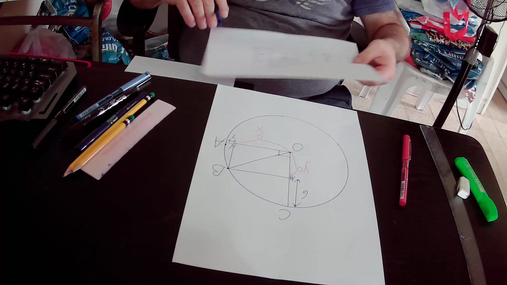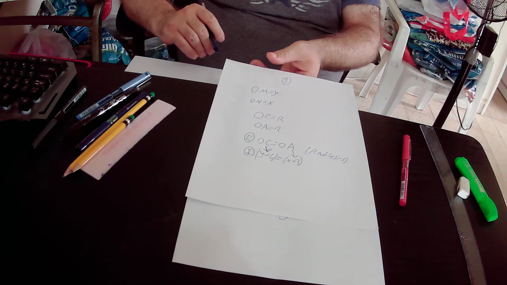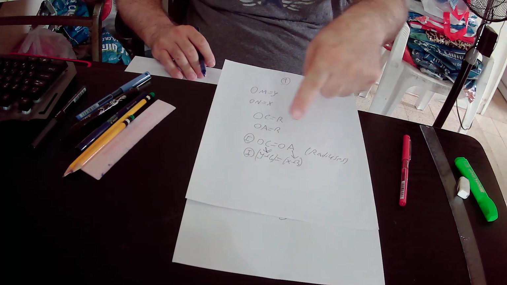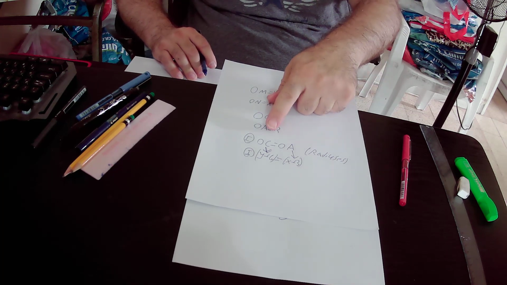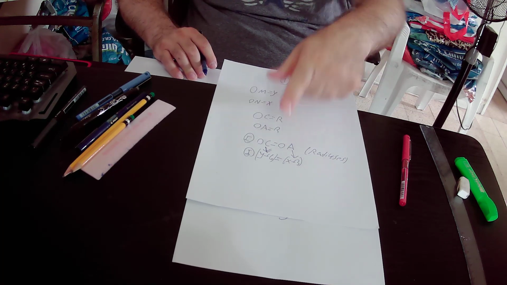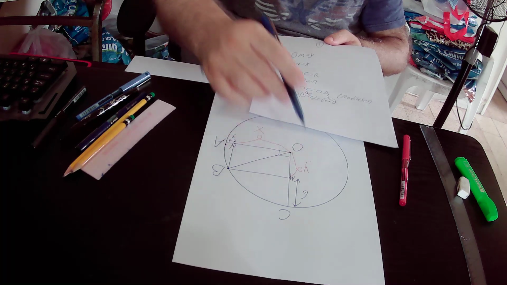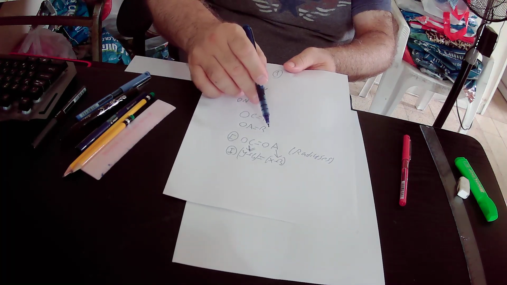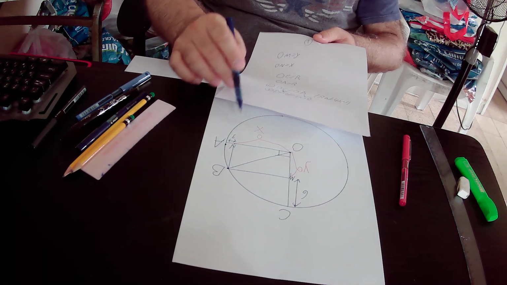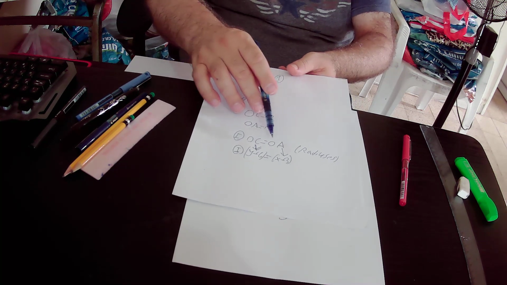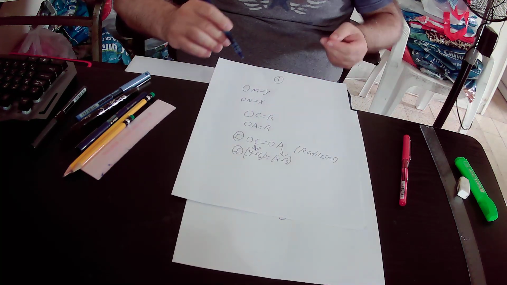So in the first equation we got that y plus 6 equals x plus 3, because we substituted OC by y plus 6 and OA by x plus 3.